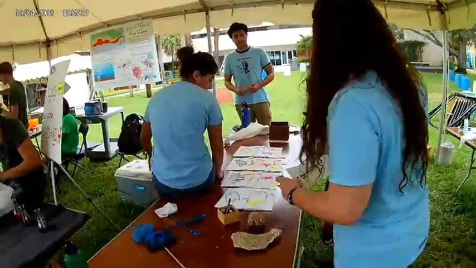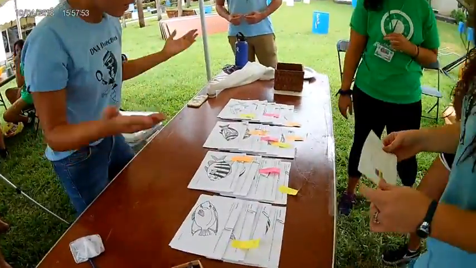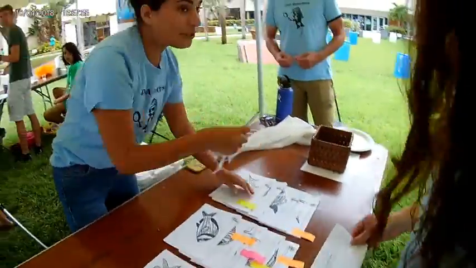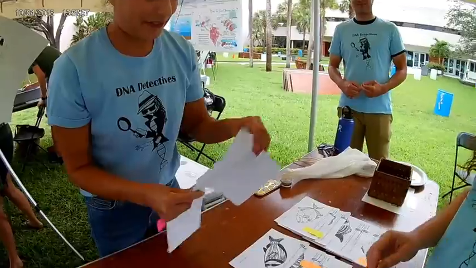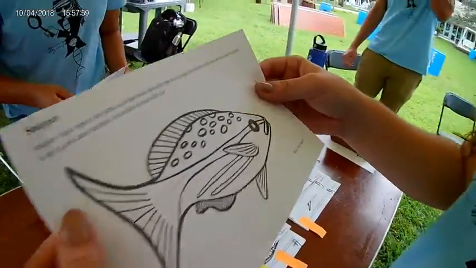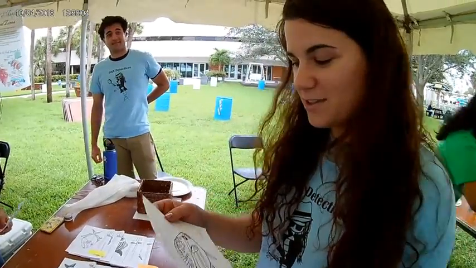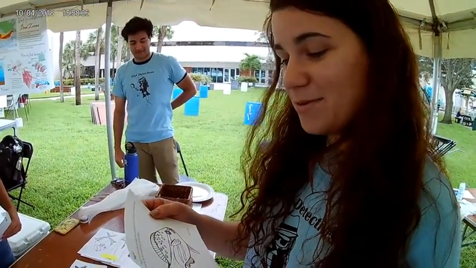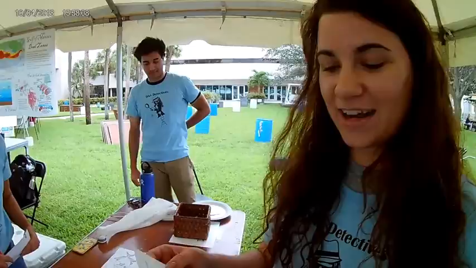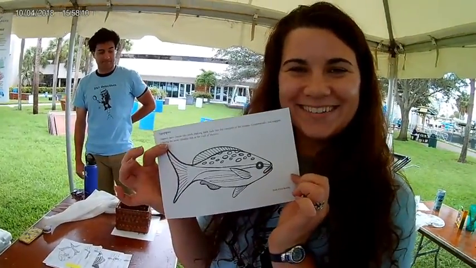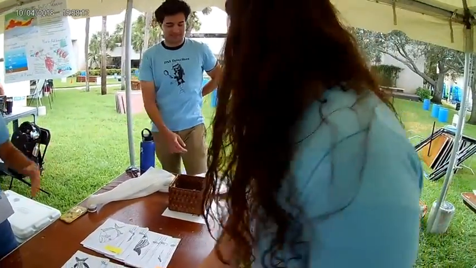Let's get our coloring sheet. Eva, could you help me find my coloring sheet? I got a snapper. A snapper? Those are yummy. Oh. Here you go. Awesome. Snappers have canine-like teeth, making them look like vampires of the ocean. Economically, red snapper is the most valuable fish in the Gulf of Mexico. Cool. You can also get a sticker. Thank you.